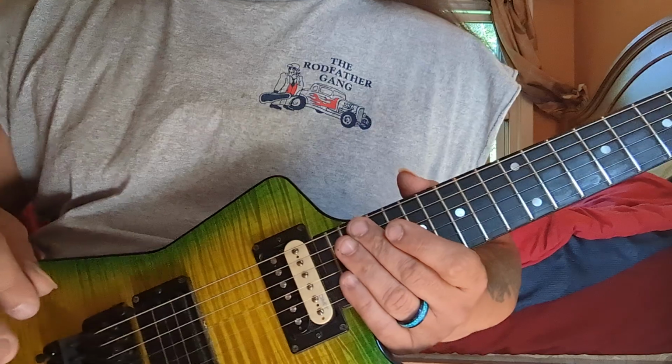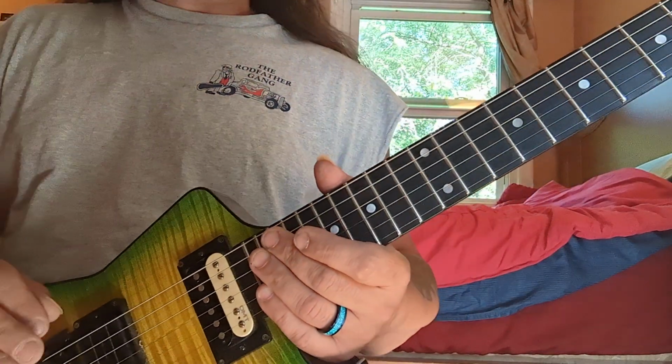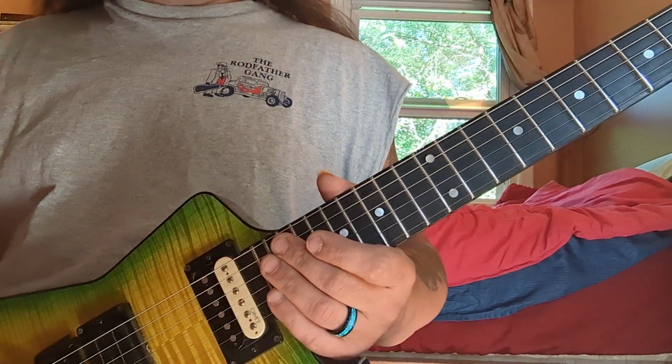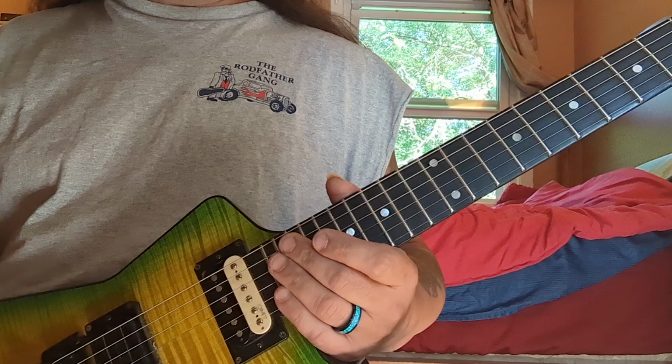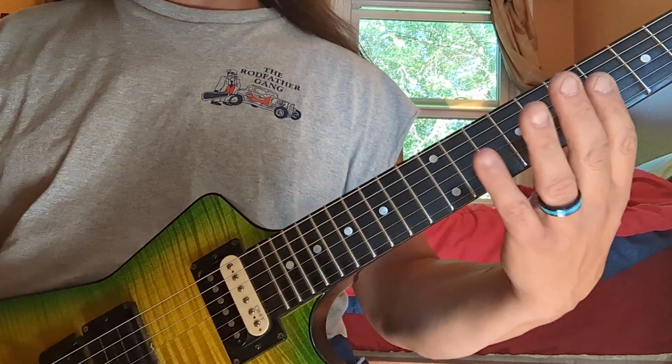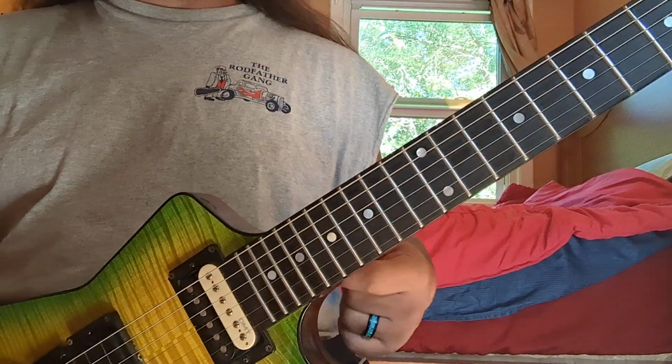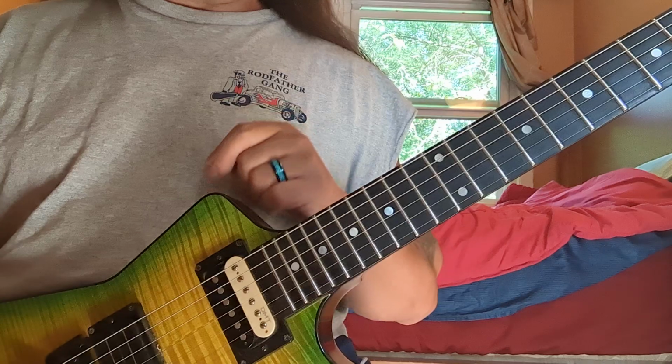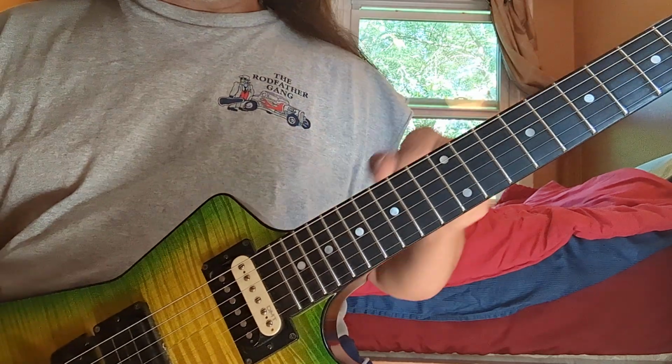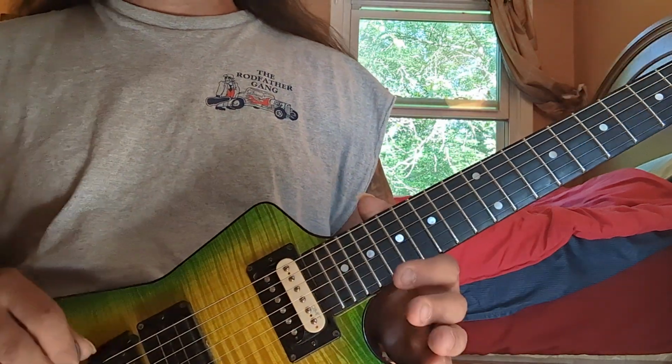The lesson involves something I'm going to cover today called movable shapes. We're going to discuss how to play movable shapes, what they are, how to find them, and then I'm going to show you how I use them in my song. By the time this lesson's over, you guys will be able to do the same thing I just did here with whatever chords you want to use. Now, let's get right into it.